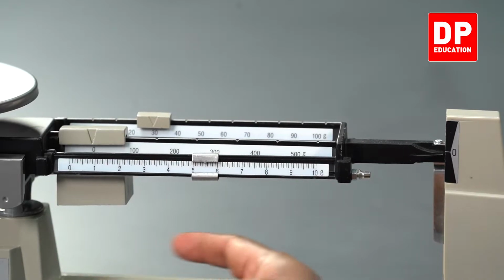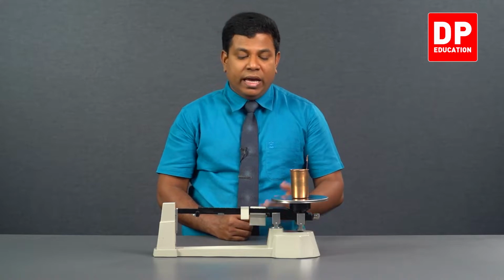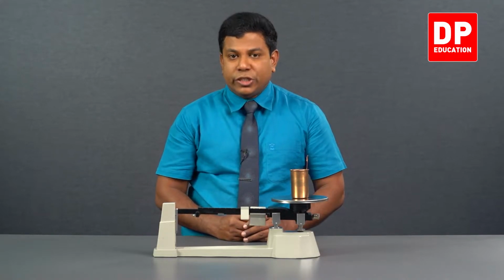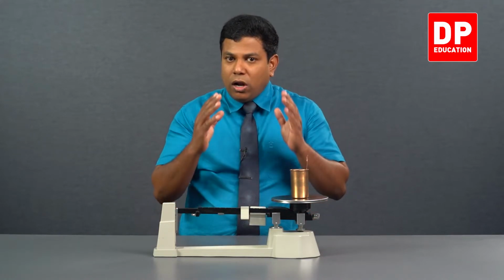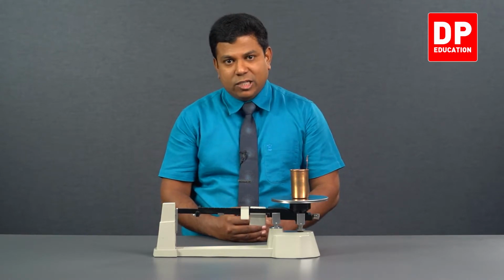35.5 gram is the measurement we are getting. 35.5 gram is the weight of empty calorimeter and the stirrer. Let us write down all these readings on a table, so that we can do the calculations at the end of the experiment. MC, the weight of calorimeter and the stirrer, is 35.5 grams. Let us write it here.